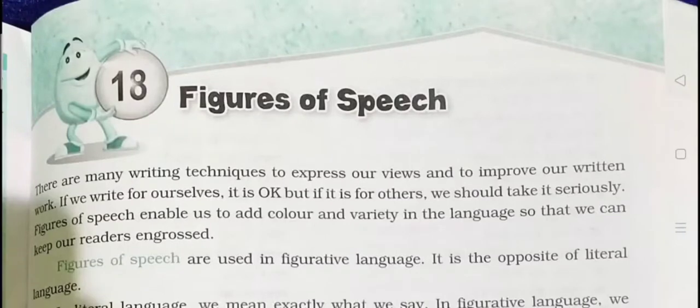Like if we are saying that my friend is very brave, I will say, you're very brave. Okay, you're very courageous. Or we are saying, you're very powerful, you're very strong. But this is literal. We are defining his quality straight. But when we have to compare, when we have to add something to our speech, when we want to make it more beautiful, then we use the figure of speech, we use figurative language.